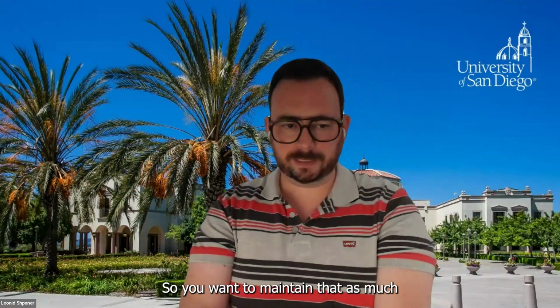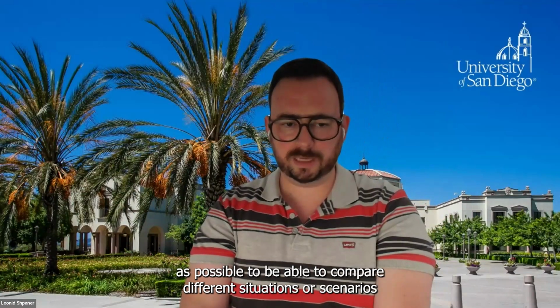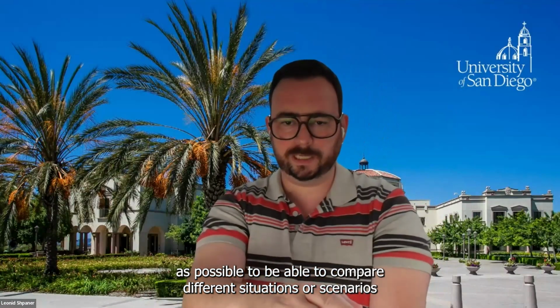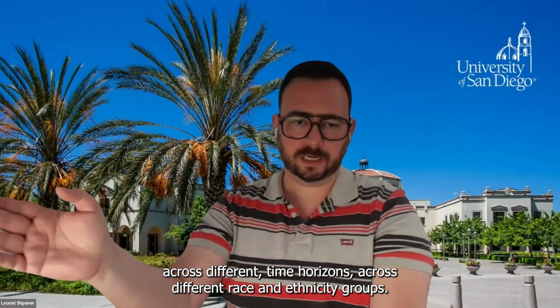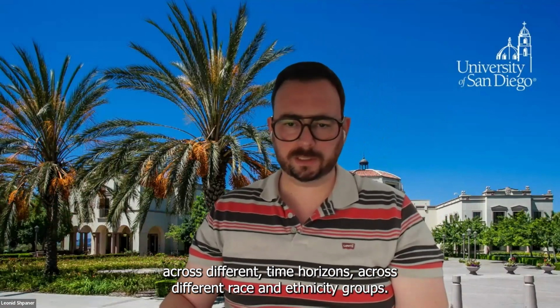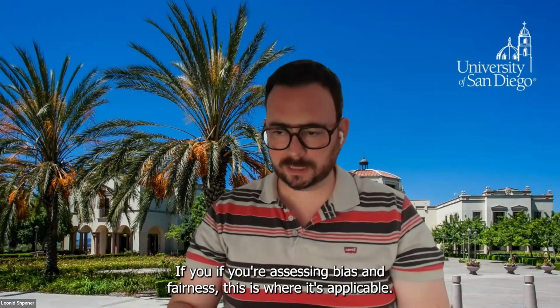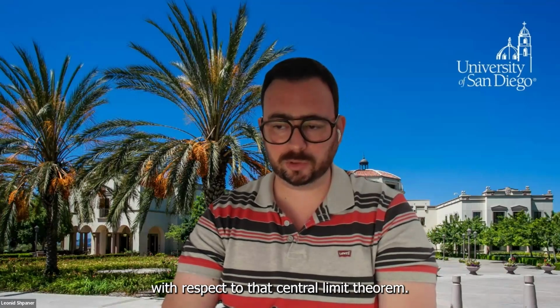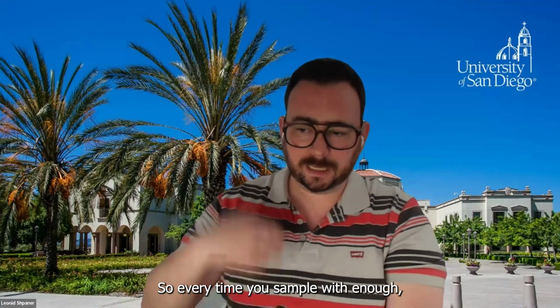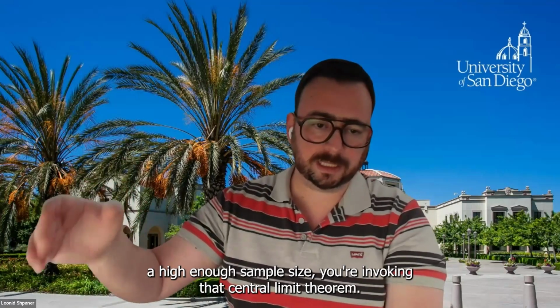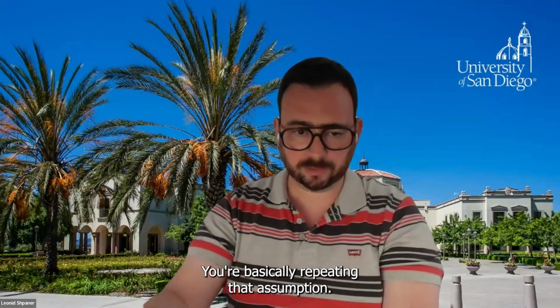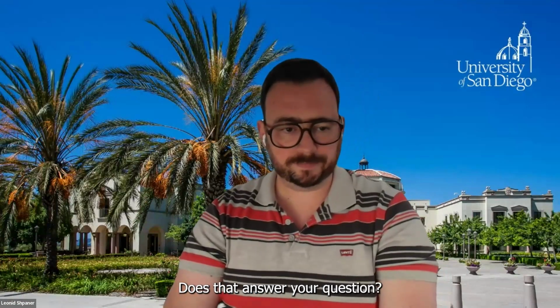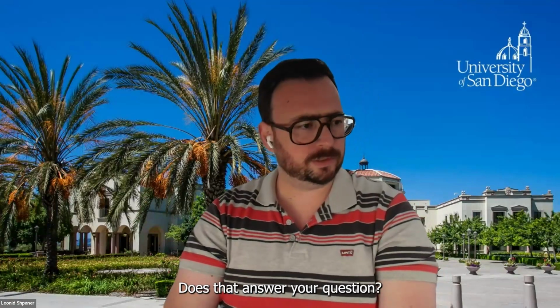So you want to maintain that as much as possible to be able to compare different situations or scenarios across different time horizons, across different race and ethnicity groups. If you're assessing bias and fairness, this is where it's applicable. It's applicable everywhere. So you want to measure it at a baseline level with respect to that central limit theorem. Every time you sample with a high enough sample size, you're invoking that central limit theorem. You're basically repeating that assumption. Does that kind of answer your question?